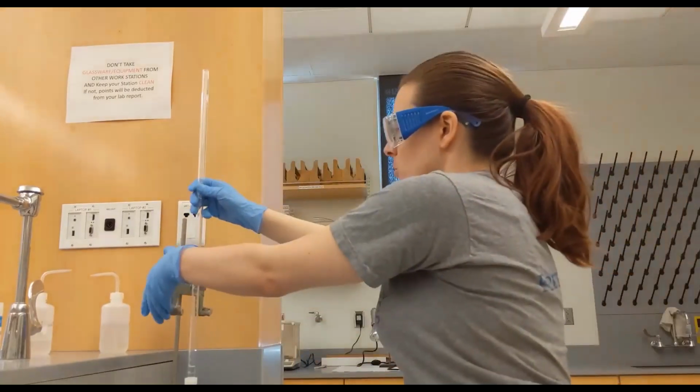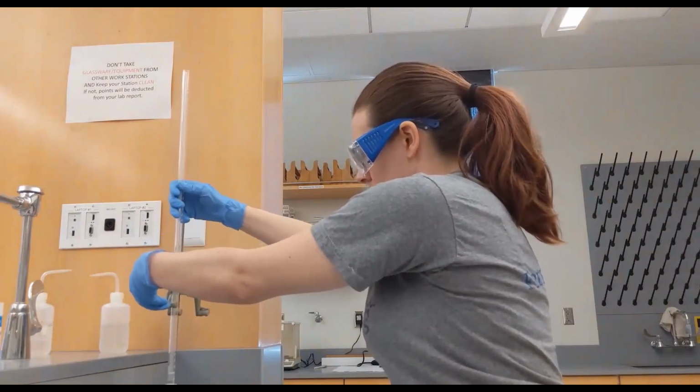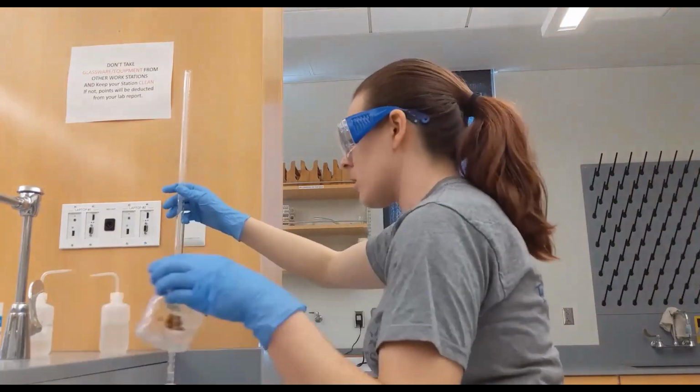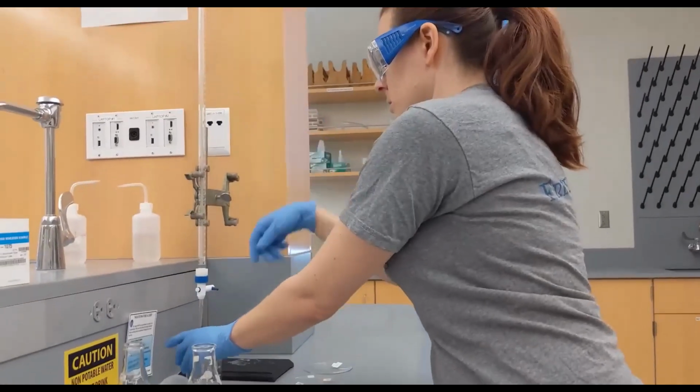And then we are going to put it back on our burette holder and dump the waste liquid into our waste beaker.